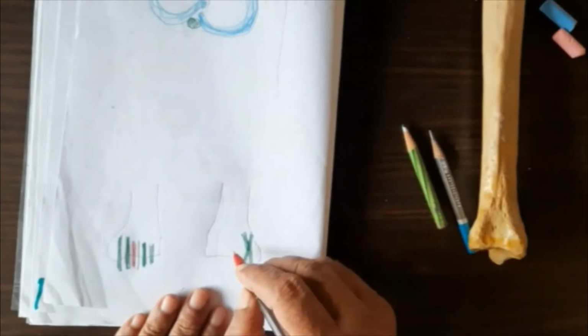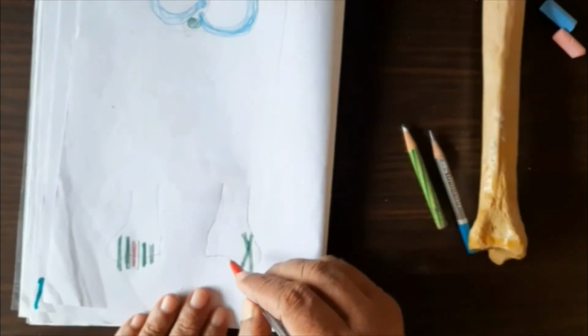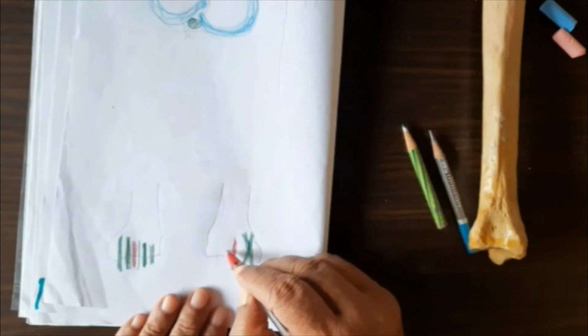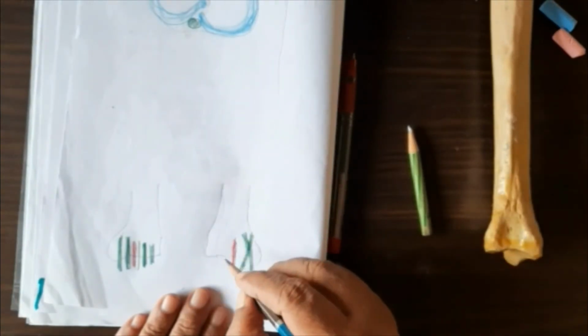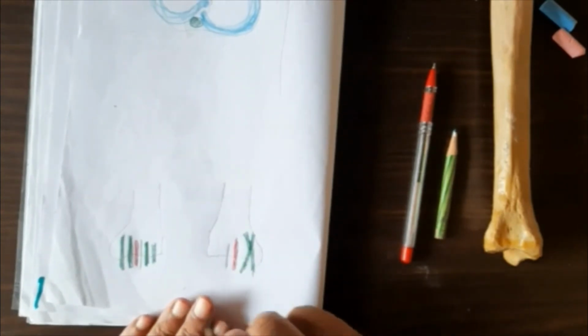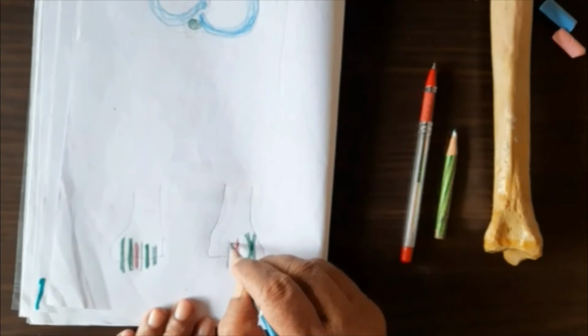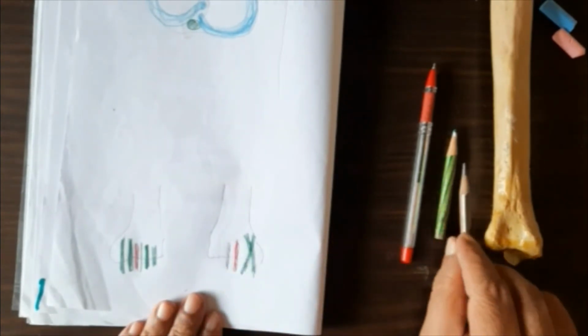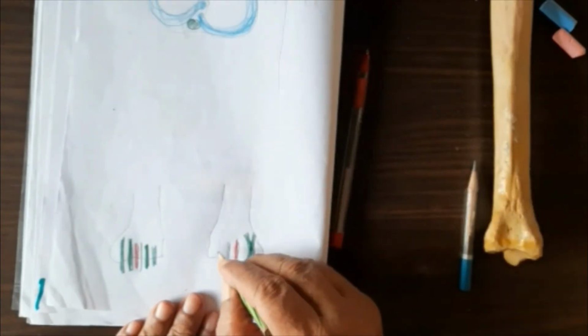Then again there is an artery and a nerve lying just lateral to it. I will draw this artery, and this is the posterior tibial artery. With the black color I will draw the nerve, the posterior tibial nerve. Now, after this posterior tibial nerve, there will be one more muscle, that is the flexor hallucis longus, going to the great toe. Flexor hallucis longus is the tendon which is going.